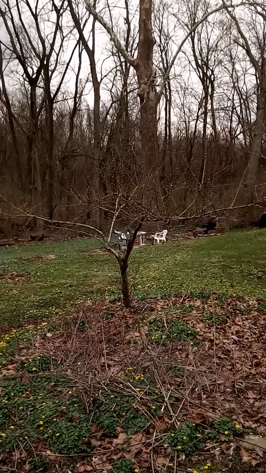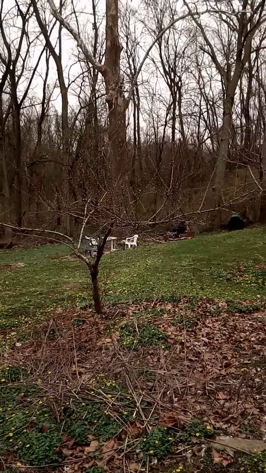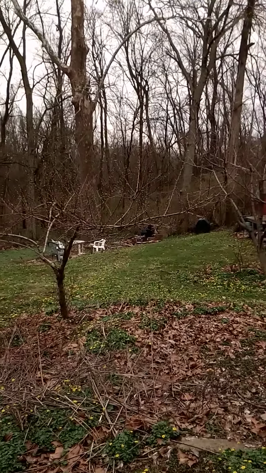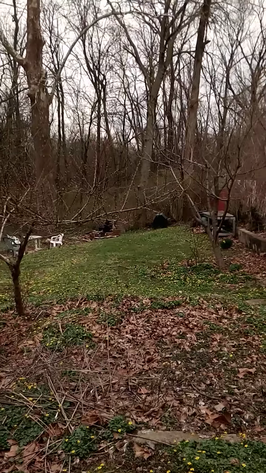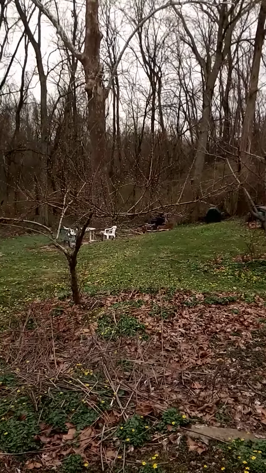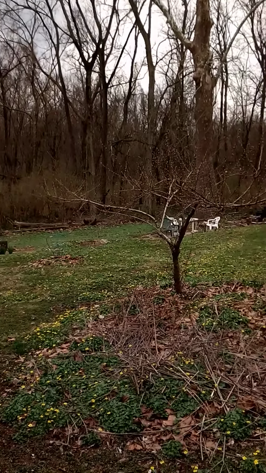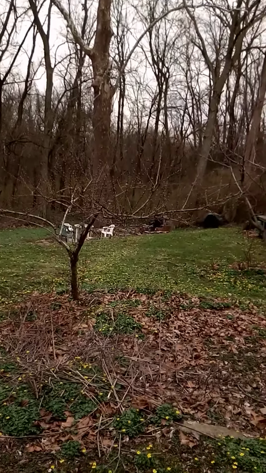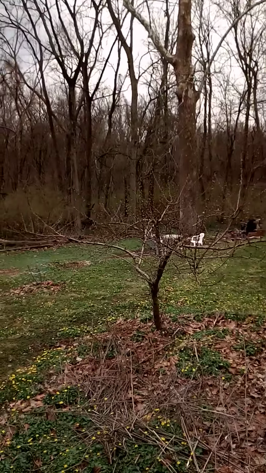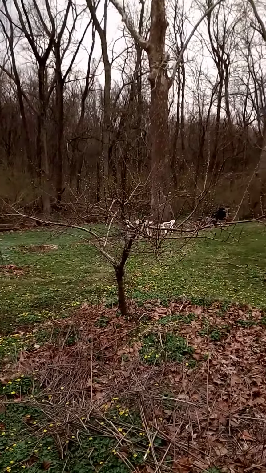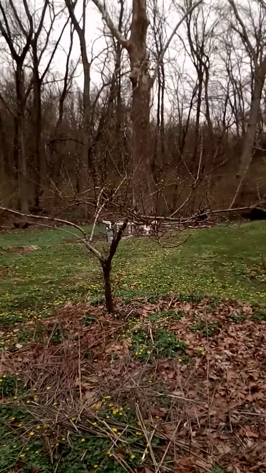So here I am sitting on my back porch, looking out at my beautiful backyard. This yard is why we bought this house, to be honest, 20 years ago. Right in front of me here is my peach tree. It's always exciting when I can beat the squirrels to the peaches.